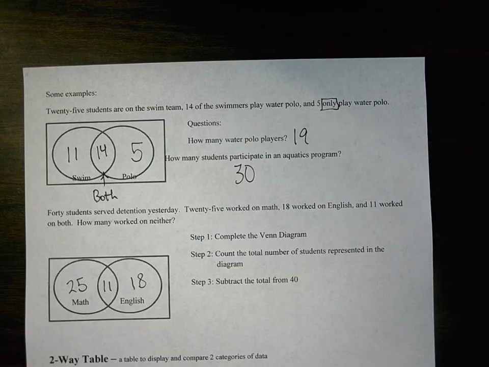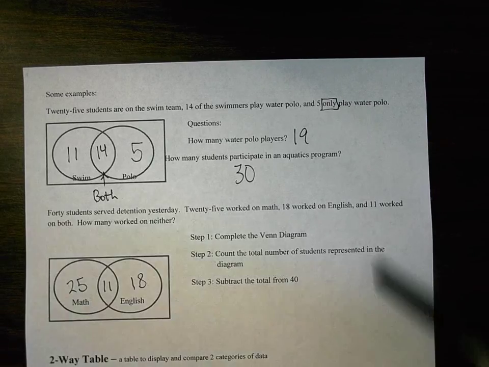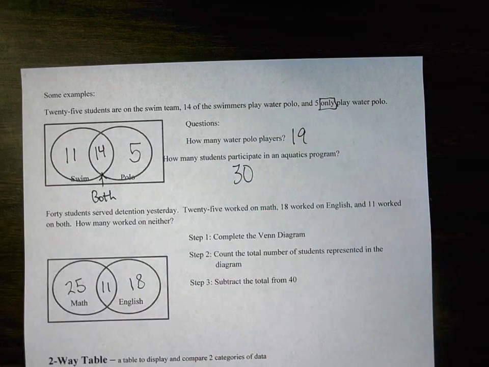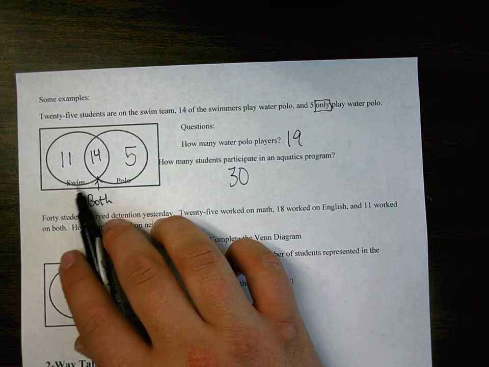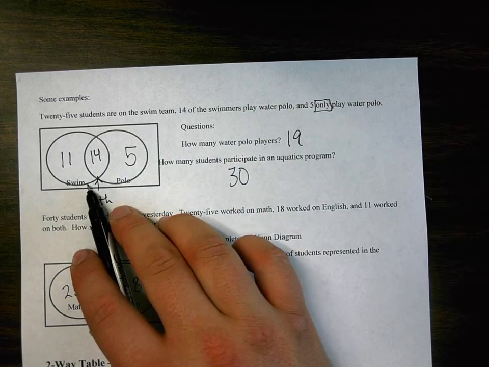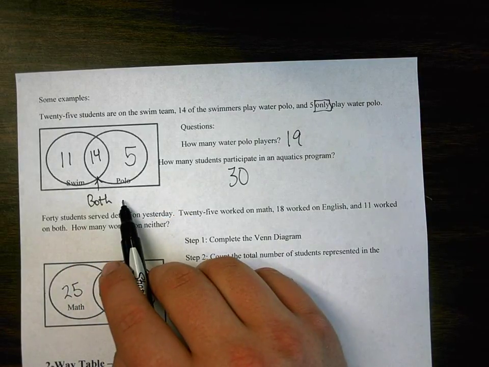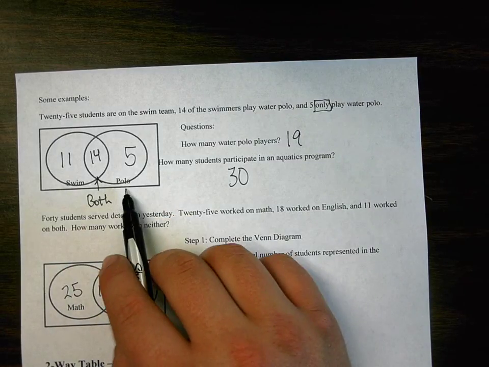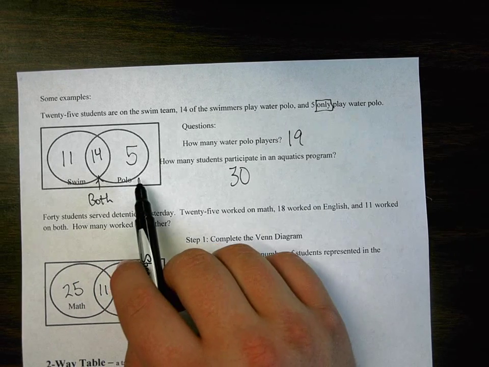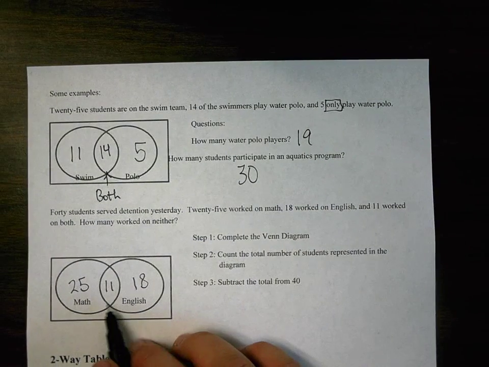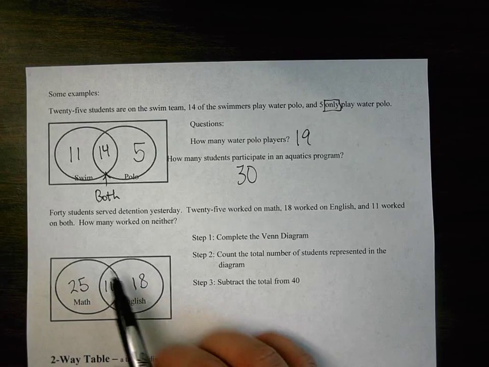Well, the idea here is that, in the prior case, you could have said, well, okay, how many people swim? We do 11 plus 14, and that gives us the total, 25. Or how many play water polo? You just do the overlap plus this. Here, though, this isn't the case because all of these together don't equal the total number of students, the 40 students.